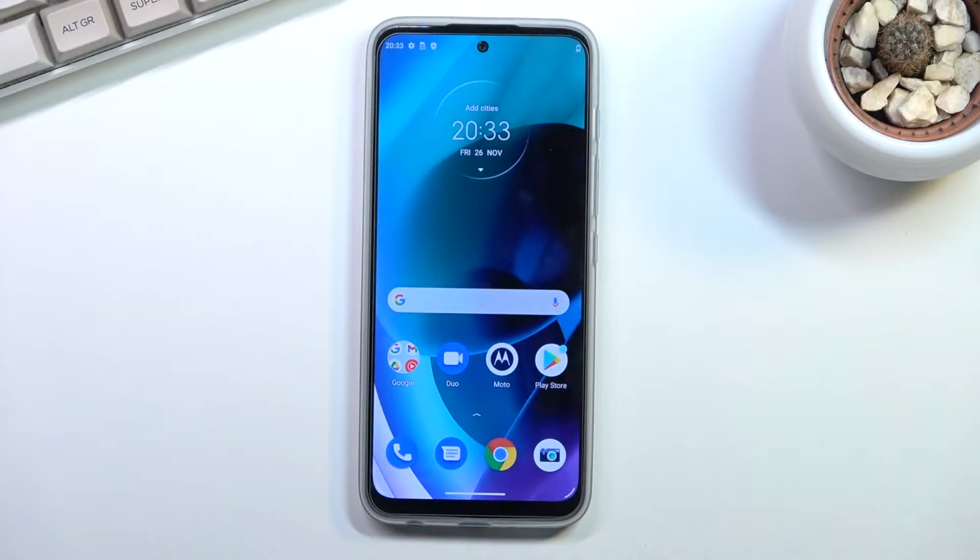Welcome, in front of me is a Motorola G71, and today I'll show you how you can enable and set up the Do Not Disturb mode.